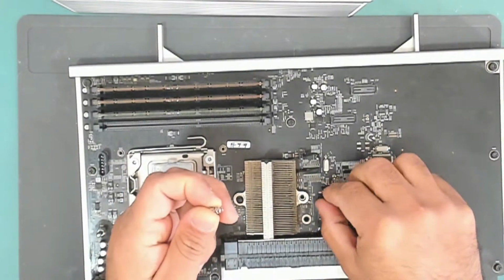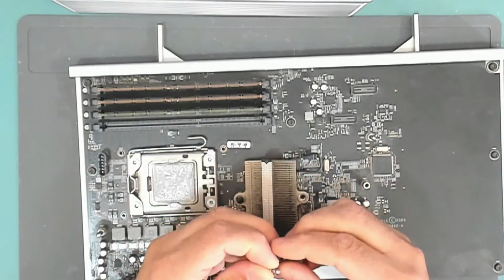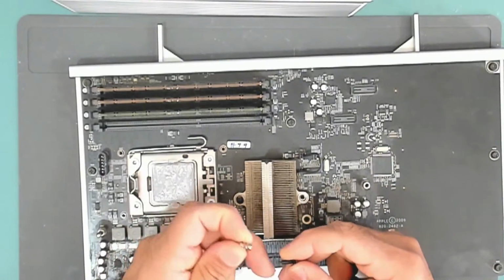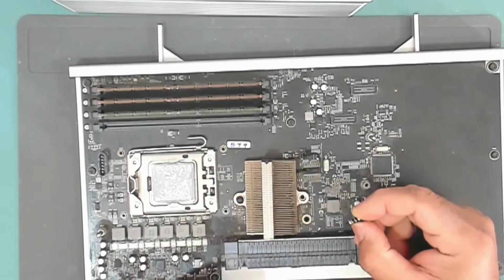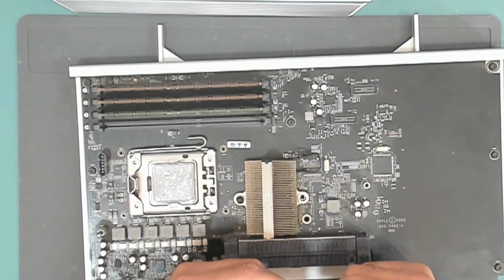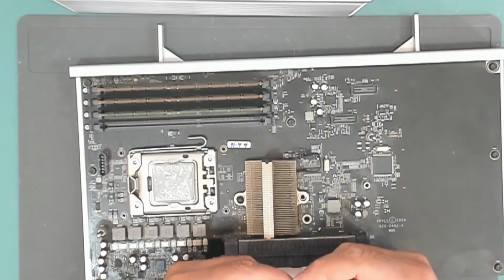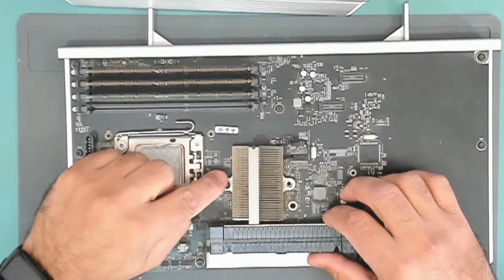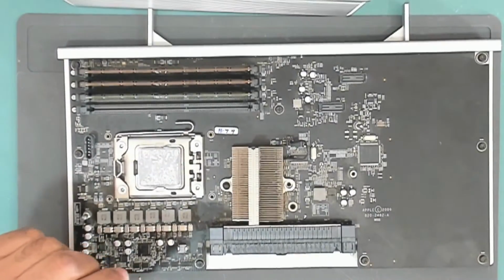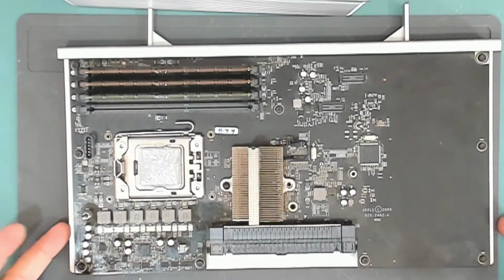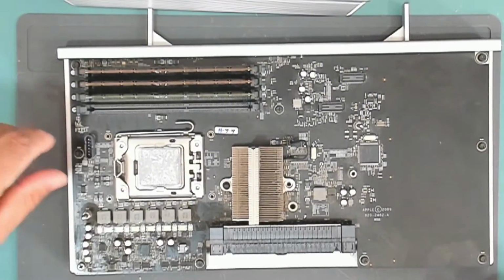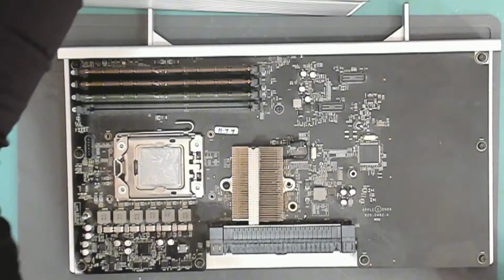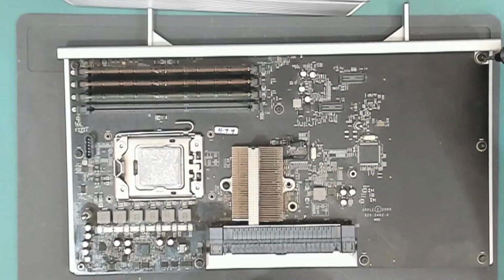I don't have this part. Can we use just a bolt in there along with this spring? I think it will be okay. But let's first take this whole CPU tray or the board out of this aluminum. So we need a Phillips screwdriver.